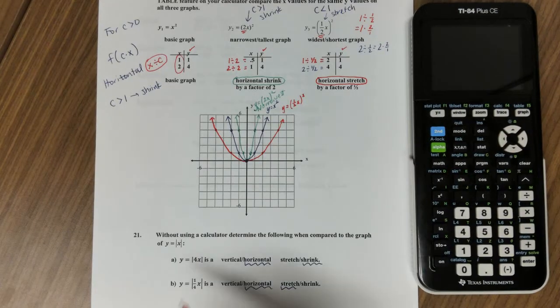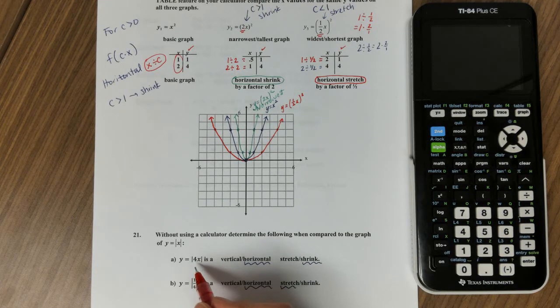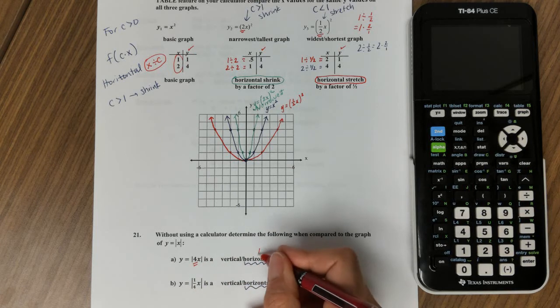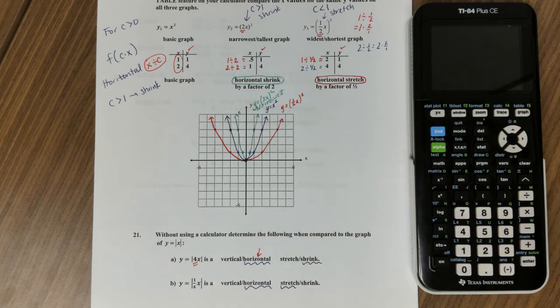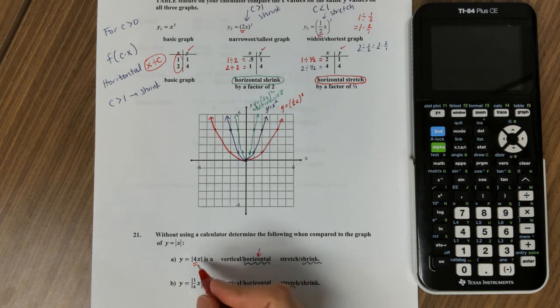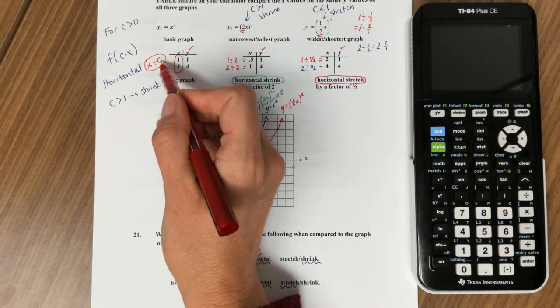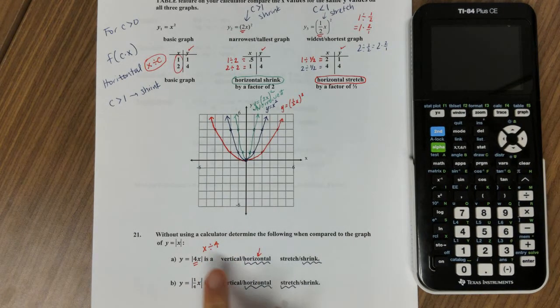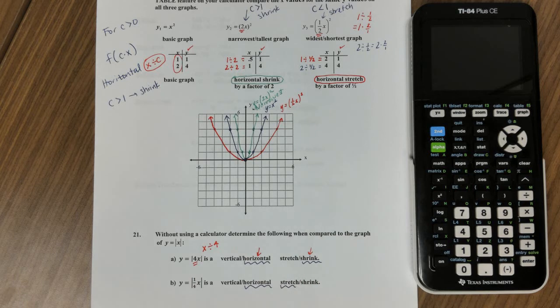Alright, so for number 21, without using a calculator, determine the following. y equals absolute value of 4x. Notice that the 4 is inside the absolute value sign, so I know it's going to be a horizontal stretch or shrink. Because horizontal is the weirdo, because I'm taking x and dividing it by the constant, if I take x and divide it by 4, my x is going to shrink. y equals 1/4 x inside the absolute value sign.